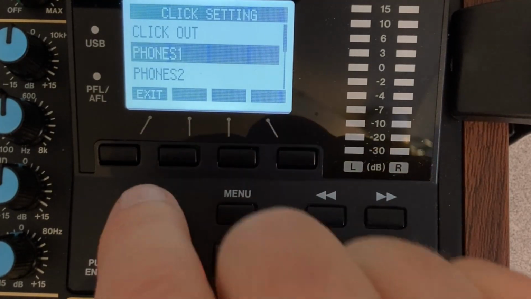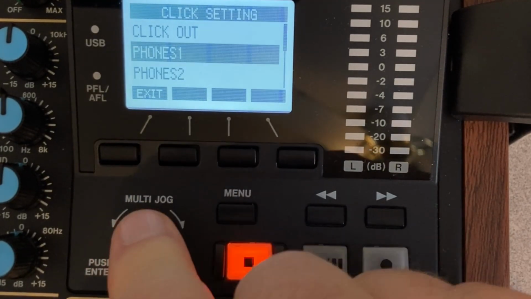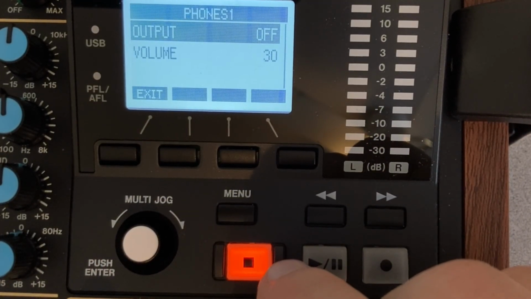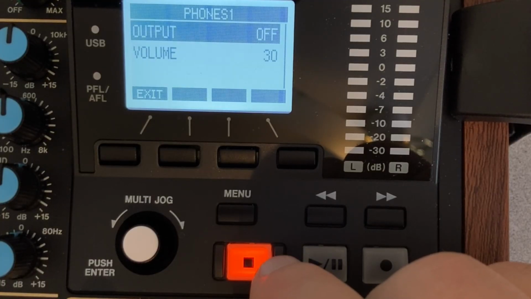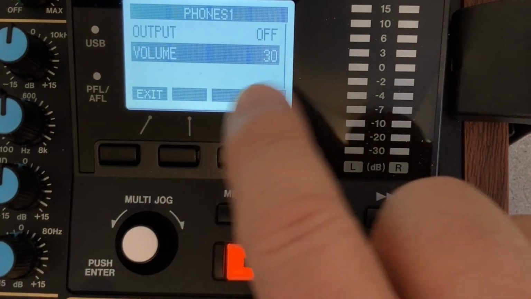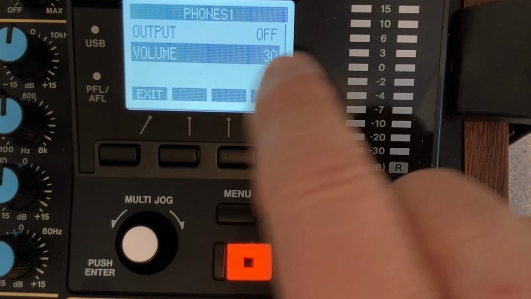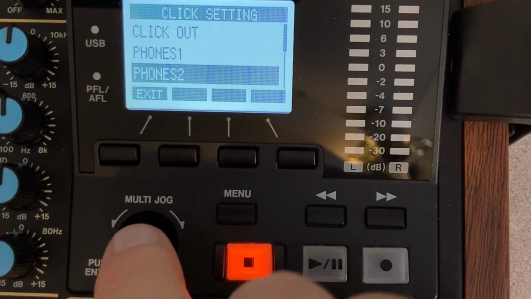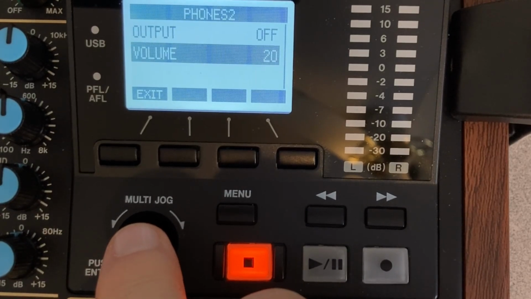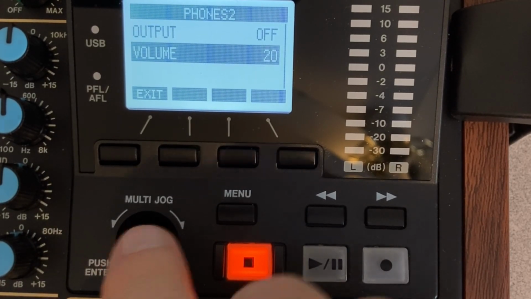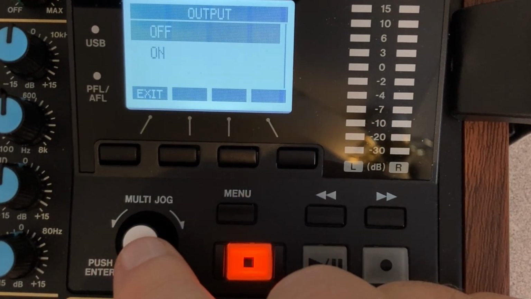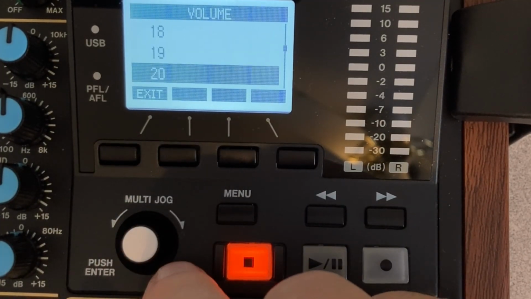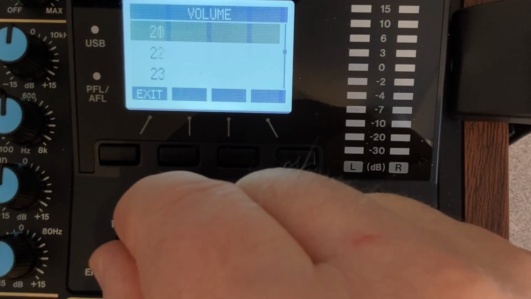Phones 1 and phones 2. You have 2 phone jacks on the Model 12. So pretty simple here. Do you want it to go to your headphones? Yes or no, on or off? And the volume. I think the default was like 20, so I've actually turned this up to 30. Phones 2, same thing. Do you want it to go to phones 2? Turn that output to on if you do. You can see there's not too much to that. And if you need to change the volume, you can do that here.